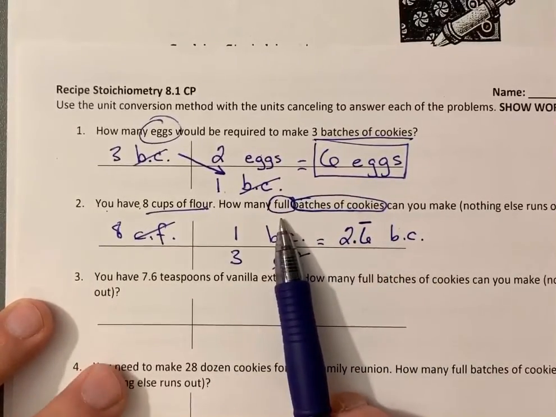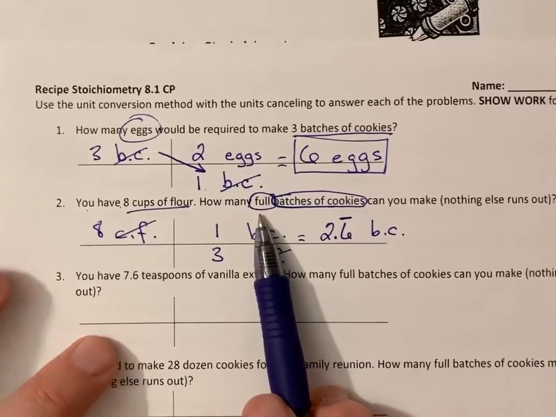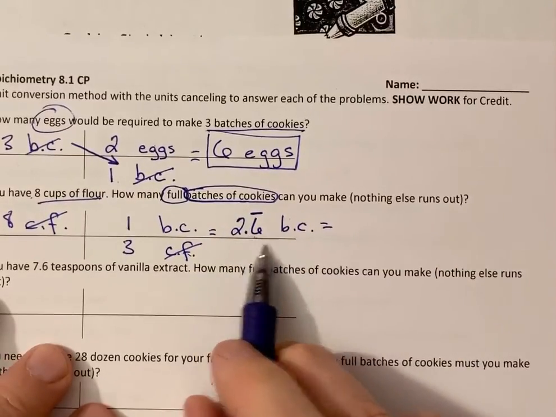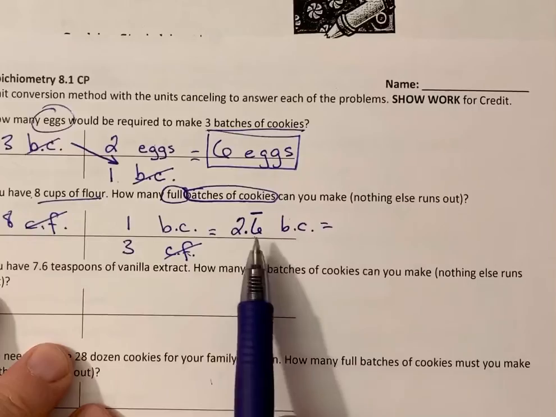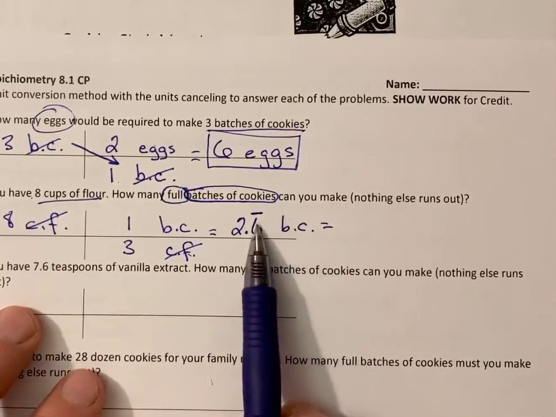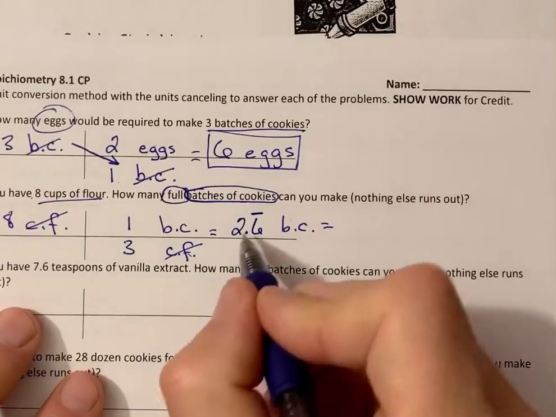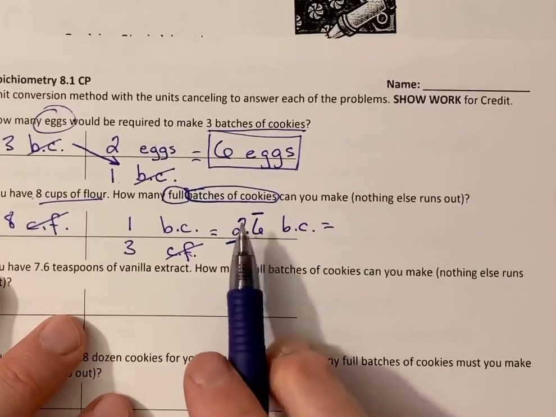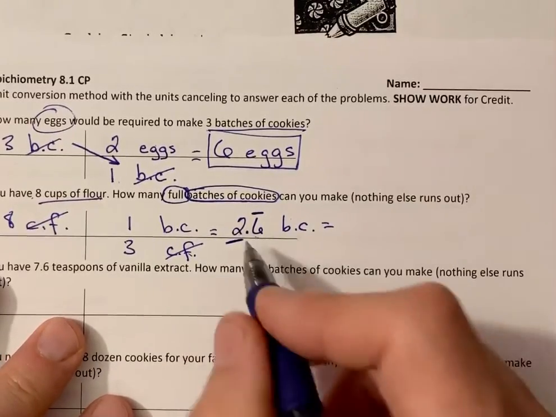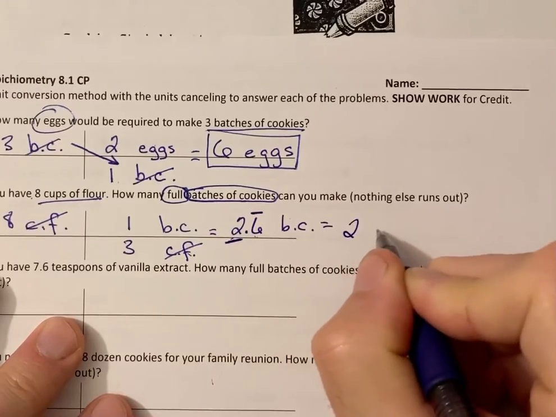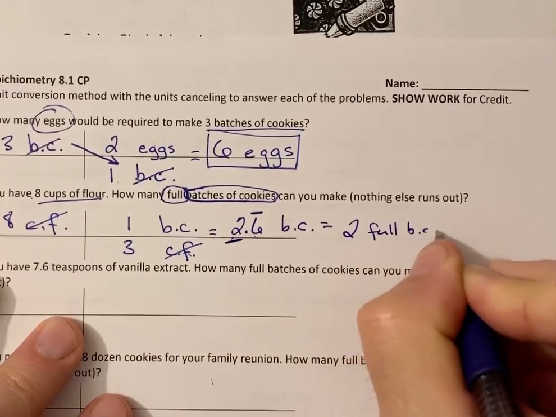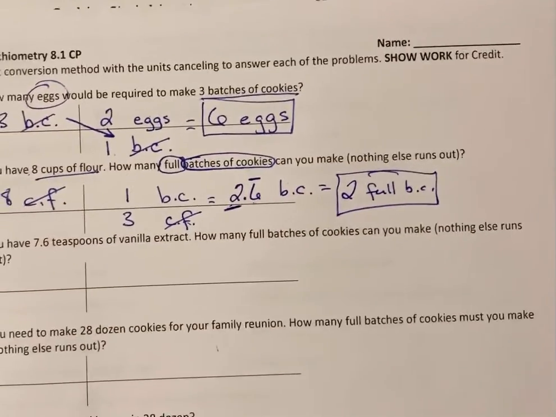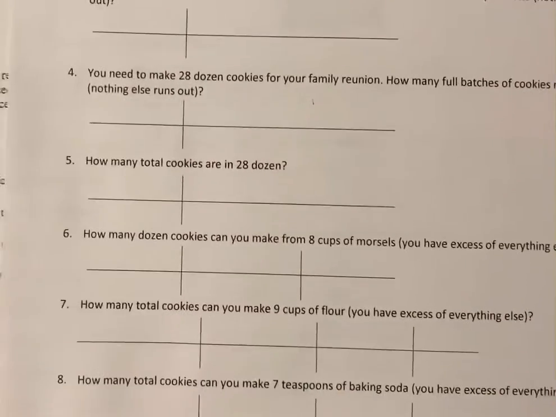But this asks for how many full batches, right? Because in cooking, we can only make full batches. So 2.6, we can't have 0.6. So how many full batches do we have here? Well, it's not like numbers where you just round it. No, you can only make what you have in the full number. So this is the full number. These are the part numbers. So we only can have 2 full batches of cookies. Right? Cool. All right.